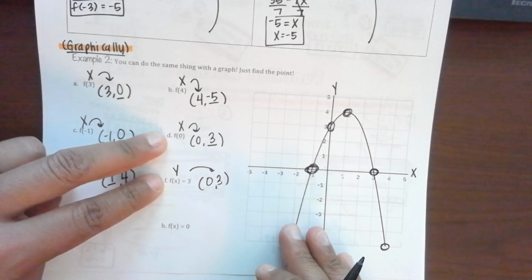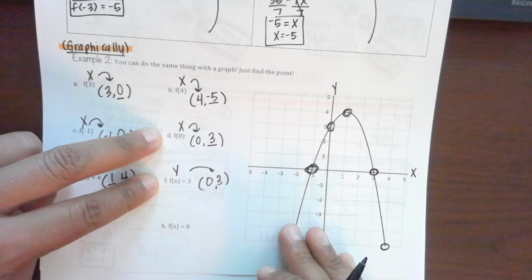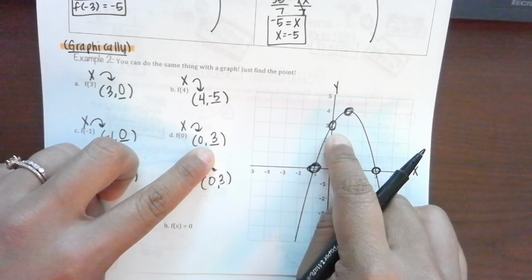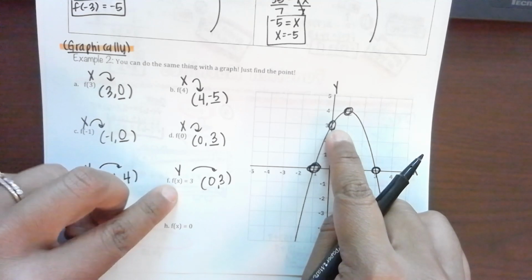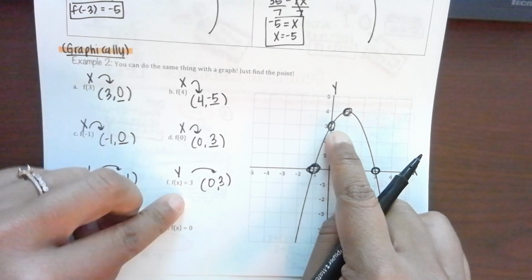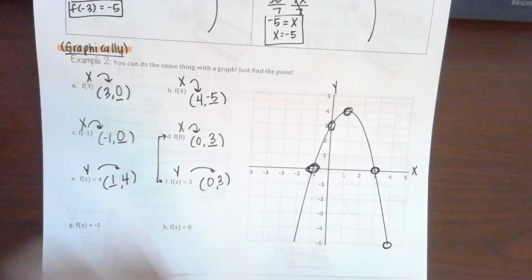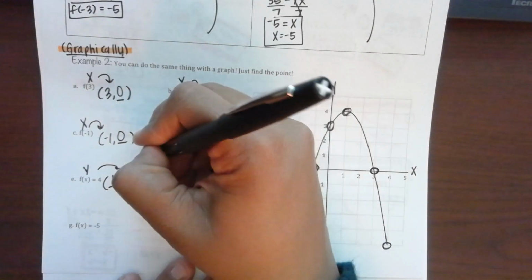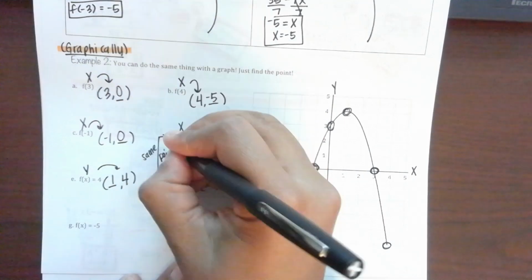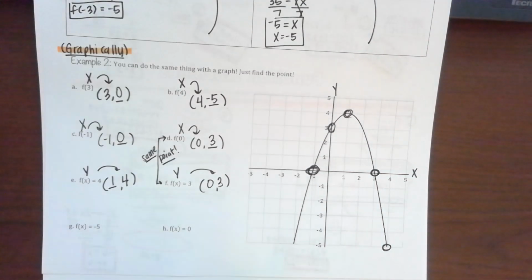Shouldn't those match? Because they're on the same graph? Look at these two right here. When x is 0, what was y? 3. When y is 3, what should x be automatically if we're on the same graph? 0, because aren't these on the same graph? That's one of the biggest things. I'm teaching you how to pay attention to those details. That is the same point. So if you don't know that, I'd write it. Any questions there?